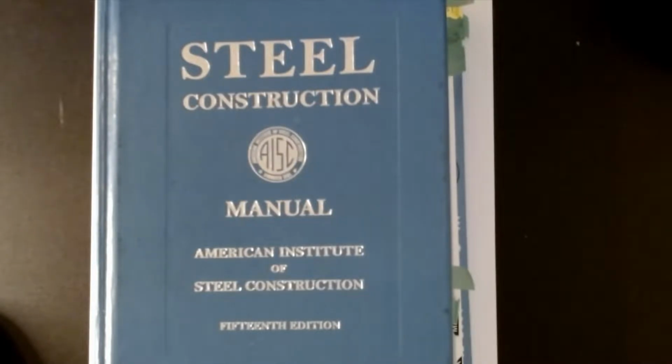But in particular for today, we're going to focus mainly on Chapter 1, which is the geometric properties of the steel shapes and the designations that are used to represent specific shapes and how you can understand that. So without further ado, let's get started.